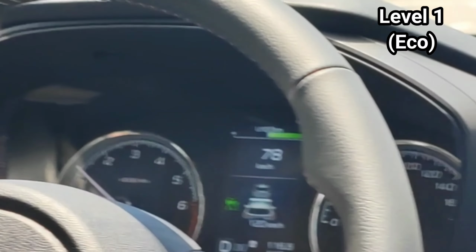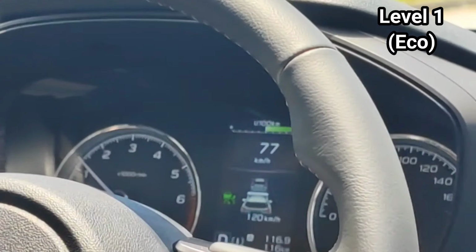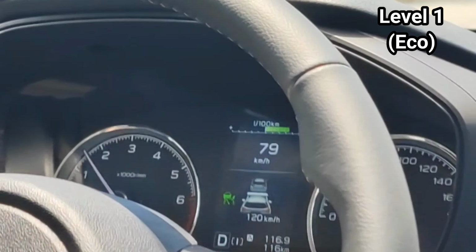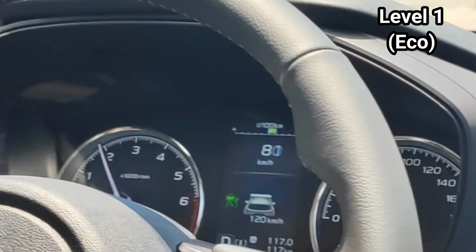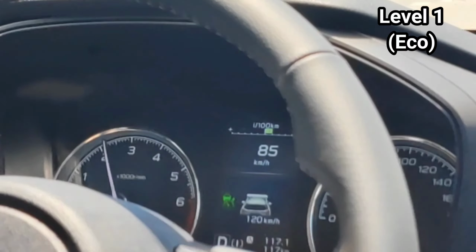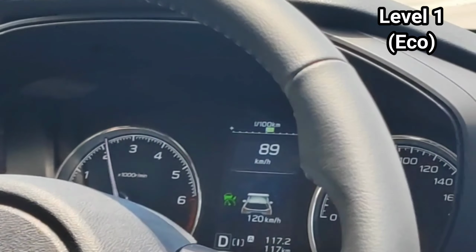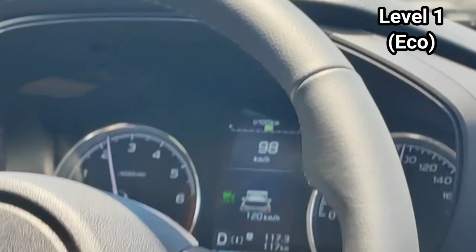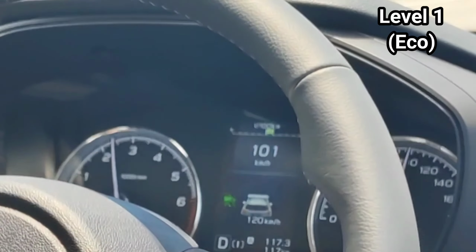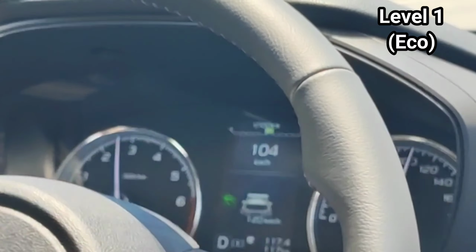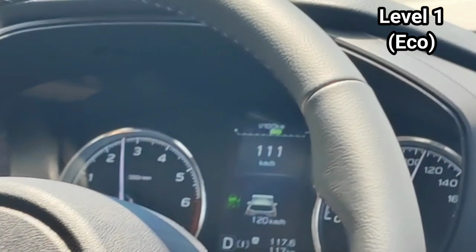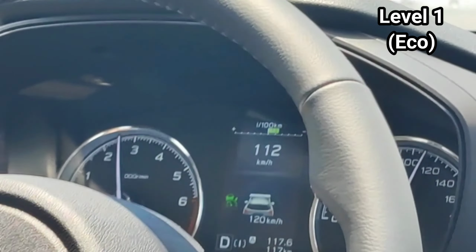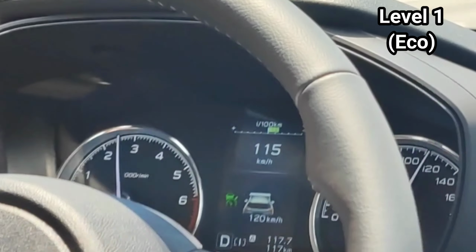Now the car is slowing down because there is a vehicle in front. What if I were to overtake this vehicle? Let's see how the car accelerates. Now we are at 80. I'm moving out. And this is the Eco acceleration. You can see the RPM, you can see the speed, and you can see how long it takes to reach the speed that we had set, which is 120. It is going up very, very gradually, very smooth. You don't really feel it.